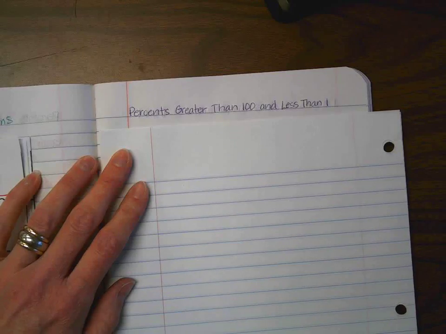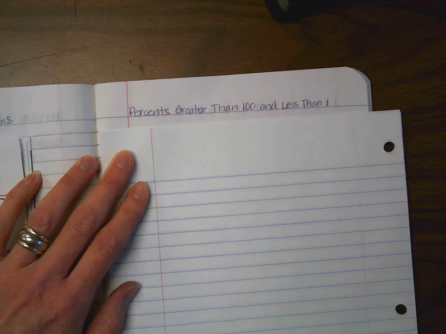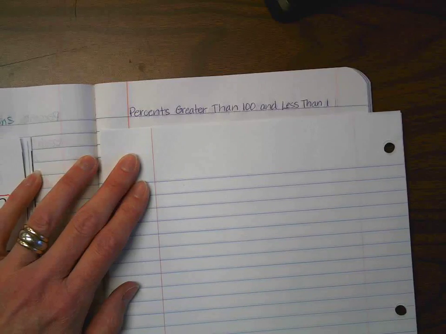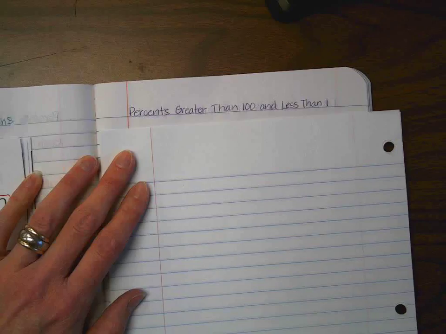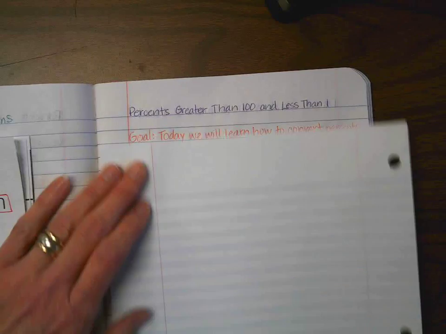Percents greater than 100 are usually found in stock market issues and things like that. Percents that are less than 1 are usually dealt with in banking or things that have to do with money. Sometimes you're looking at percentage rates of bank accounts or loans. So that's usually where you find these two kinds of percents.